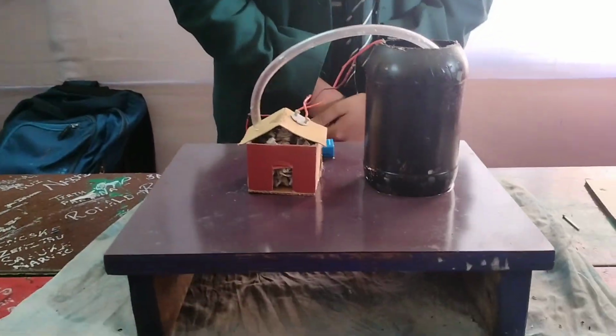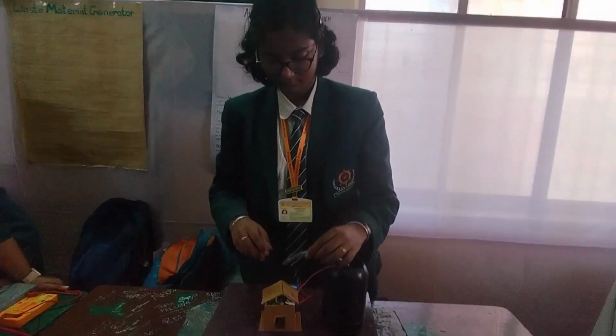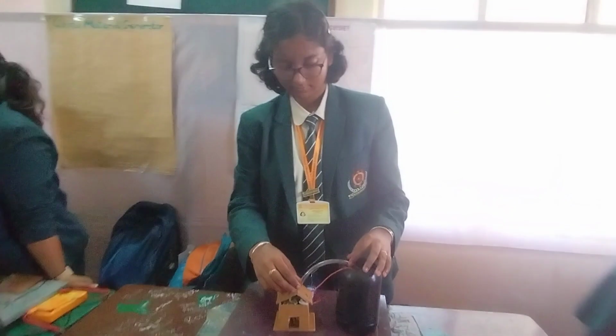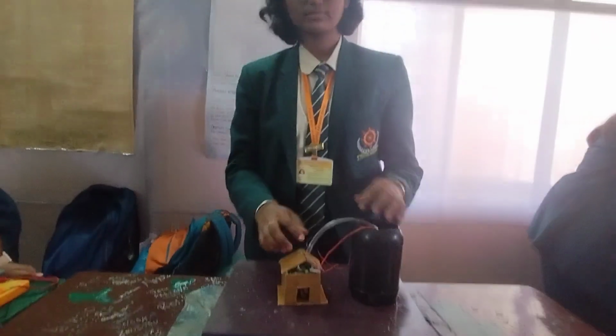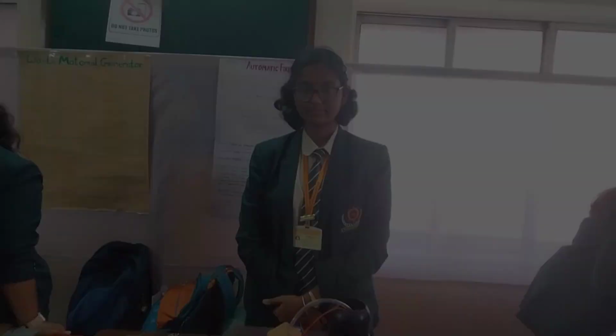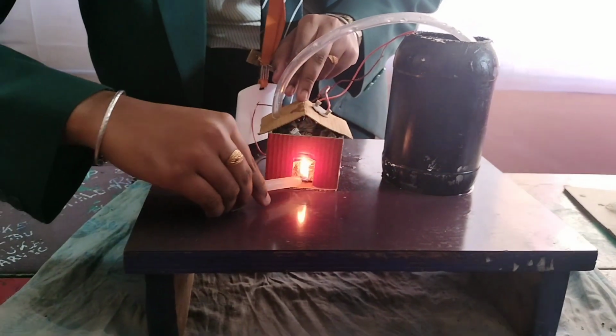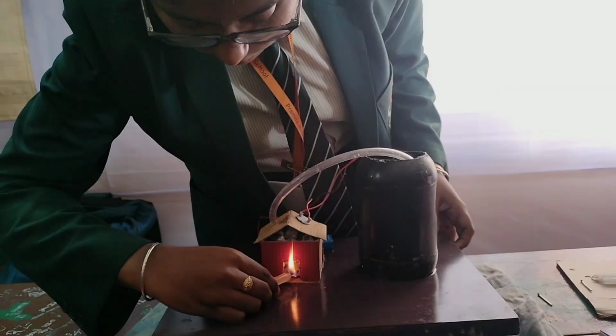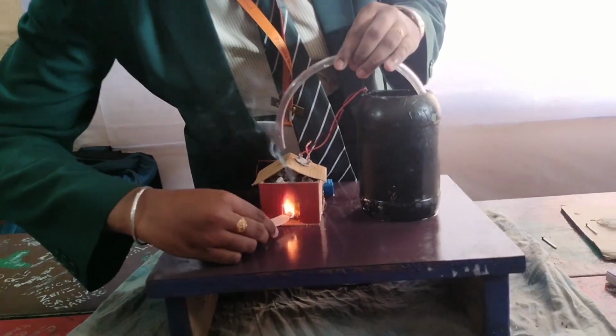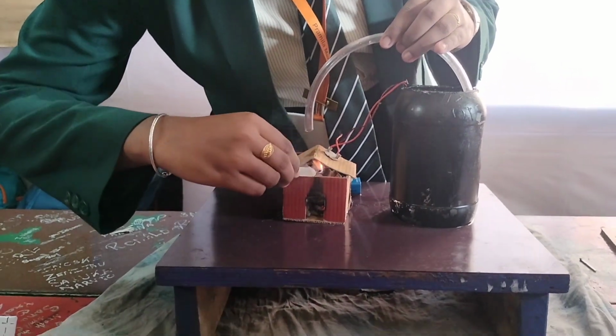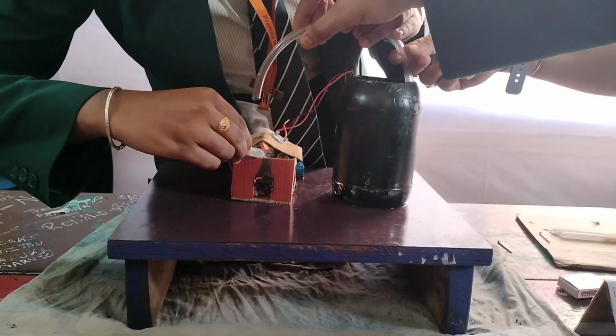This is an automatic fire extinguisher. This works on the principle of rapid detection and suppression of fires. The objective of making this model is to make a low cost, robust and safe fire protection for our homes. For our model, we are using a starter as a sensor.